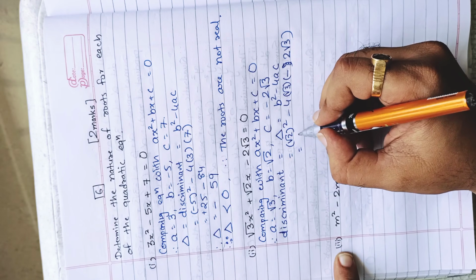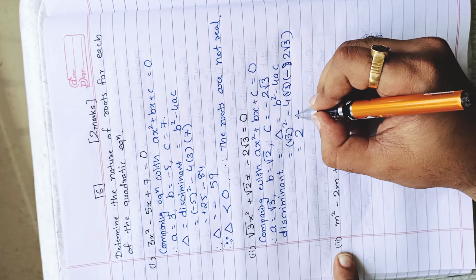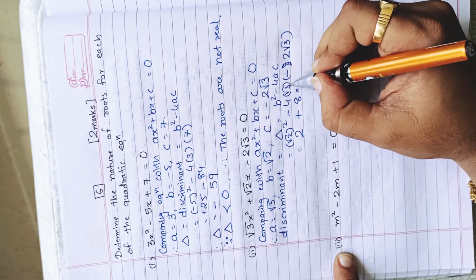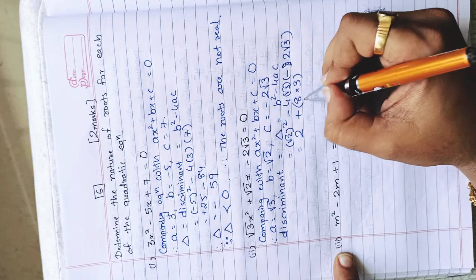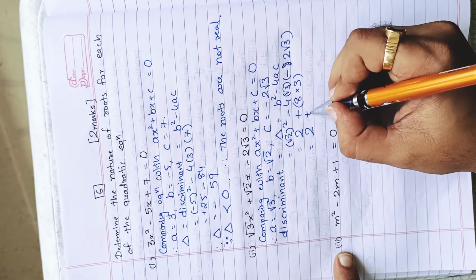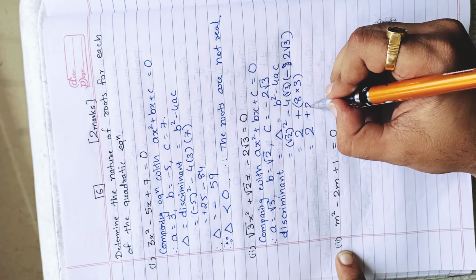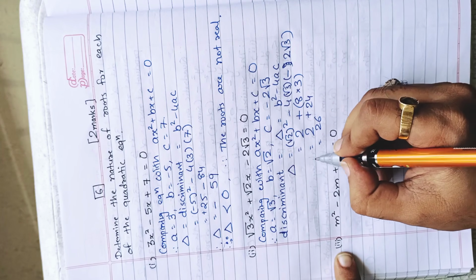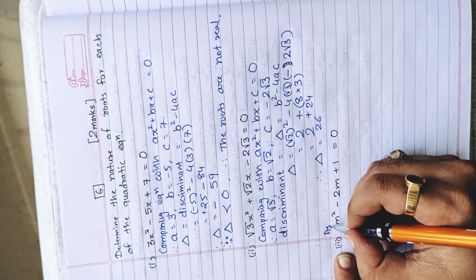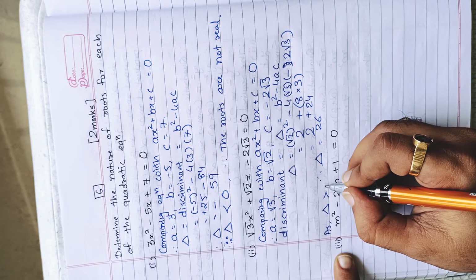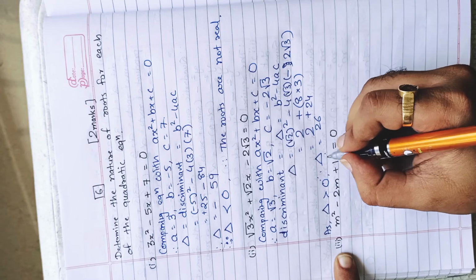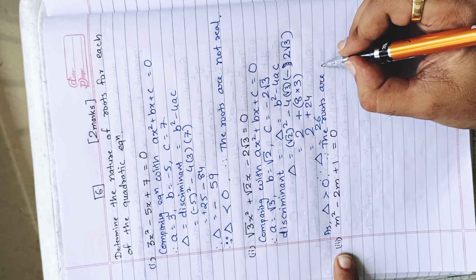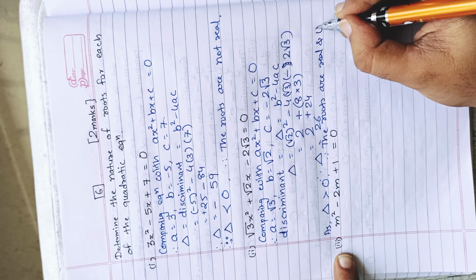So root 2 square is 2. Minus into minus is plus, minus into minus plus. Now 4 2s are 8 into root 3 is 3. So 2 plus 8 3s are 24. So 26. Delta equal to 26, as delta is greater than 0 because it is positive. Therefore the roots are real and unequal.